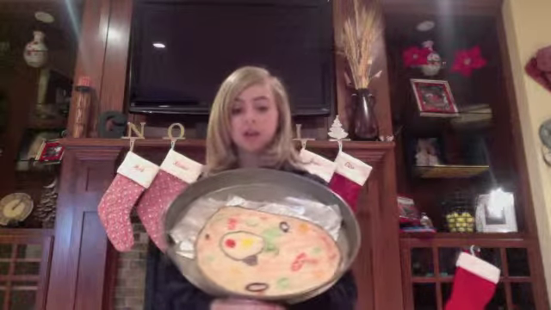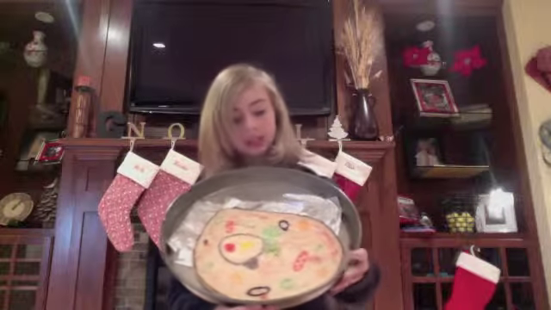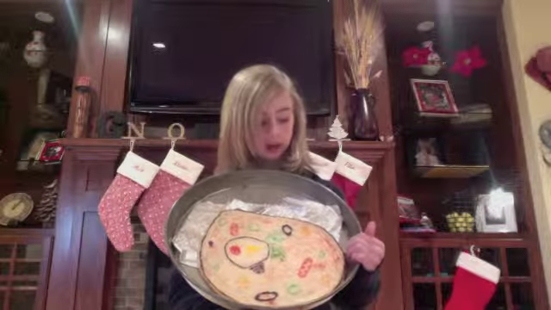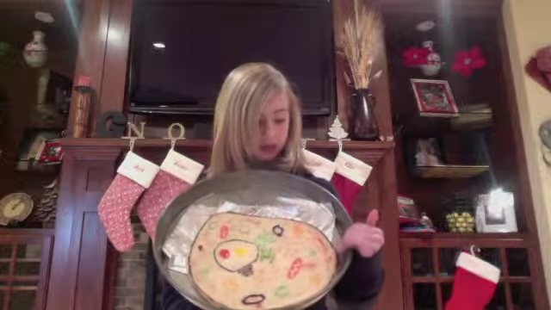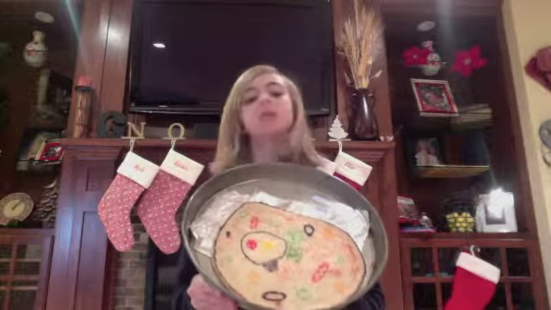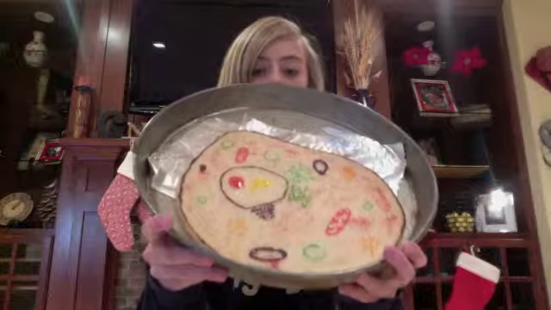As you also notice, the animal cell does not have chloroplasts, just like it does not have a cell wall. But we don't need chloroplasts because animals are capable of doing more things, because animals are not stationary. So this is my animal cell.